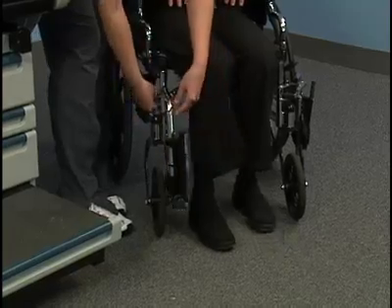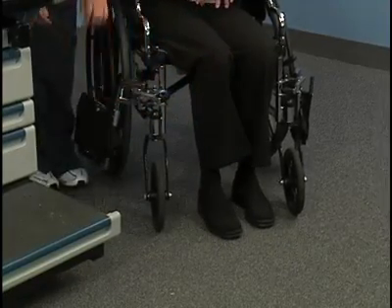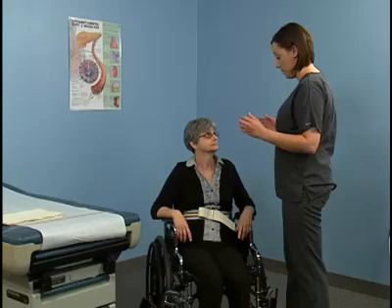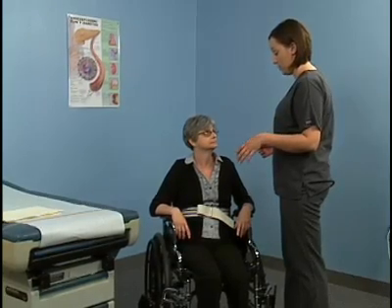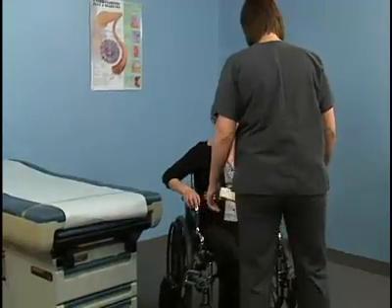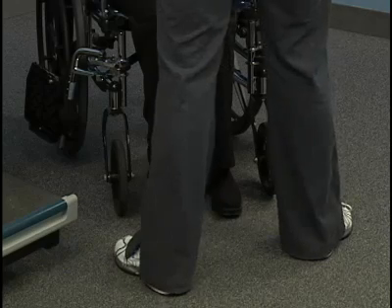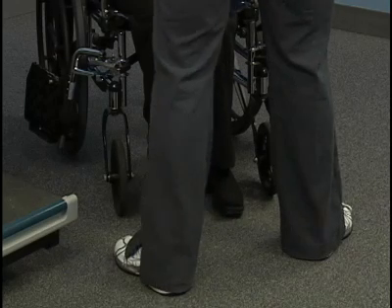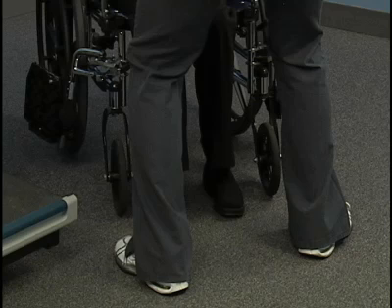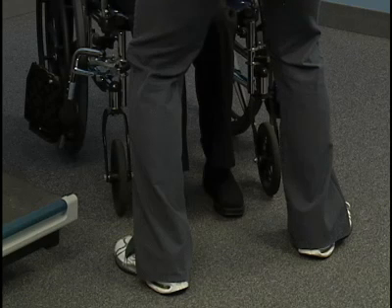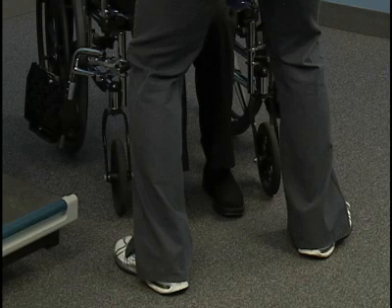Make sure the patient's feet are positioned flat on the floor. Tell the patient what to do during the transfer. Stand in front of the patient with your feet about 6 to 8 inches apart with one slightly forward. Point the toes outward and bend the knees slightly. This position provides a wide base of support for the transfer.